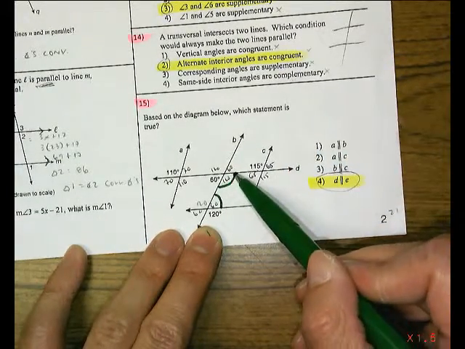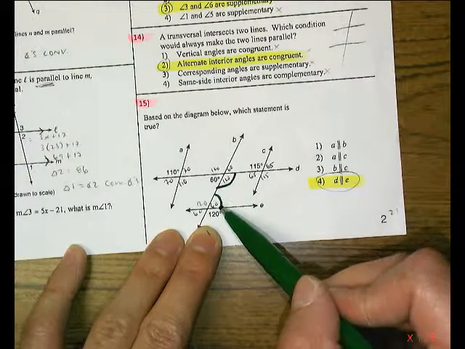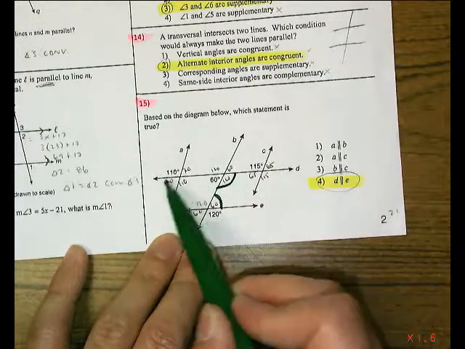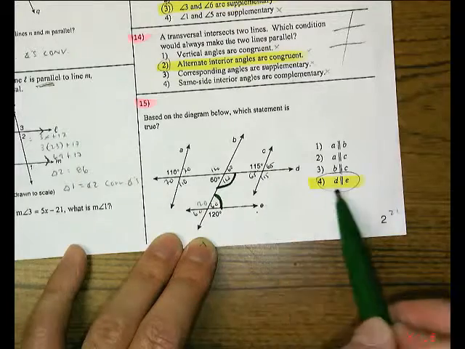The proposed parallel line to the transversal. Proposed parallel line to the transversal, there's my transversal. Therefore, these two lines are parallel. D and E are parallel.